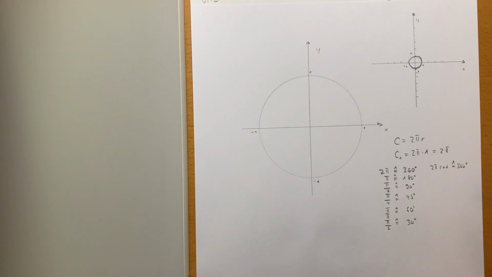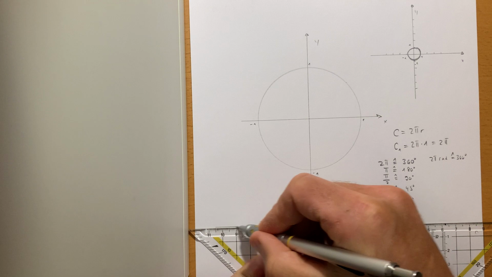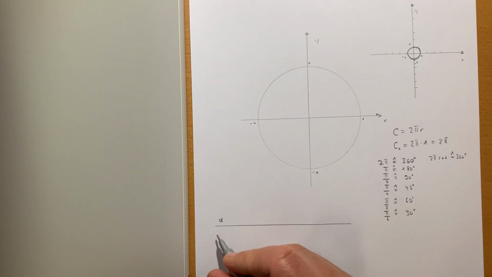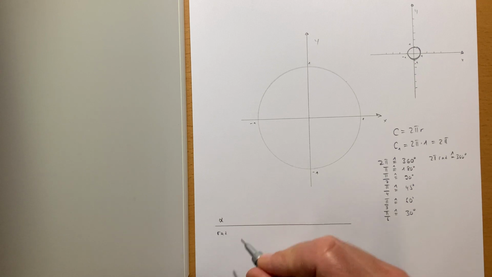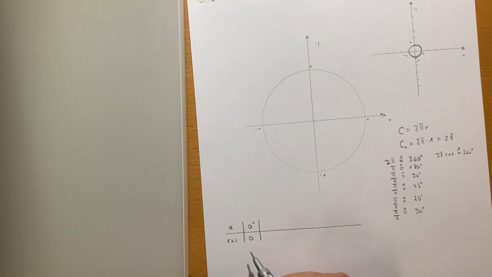So you can set up a table, and this table is quite important. You have to keep this in mind. You have your angles alpha and your radian measure. 0 degrees is obviously 0. The length of the arc of 0 degrees is 0.